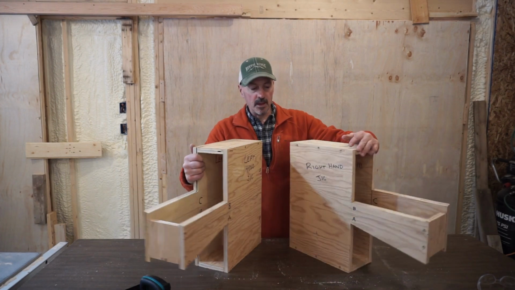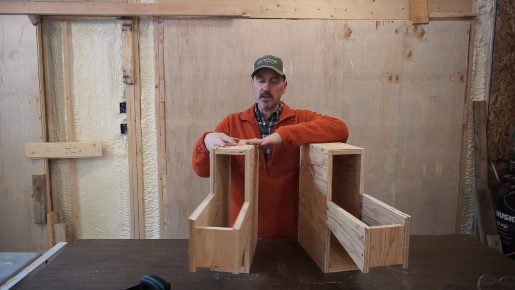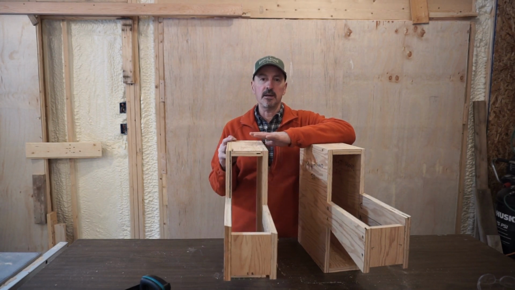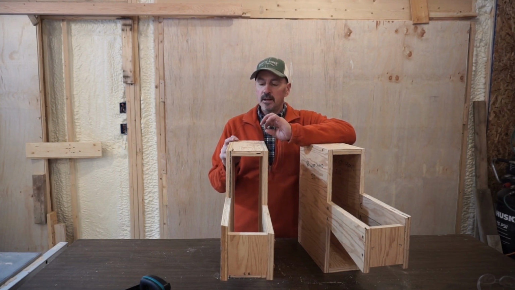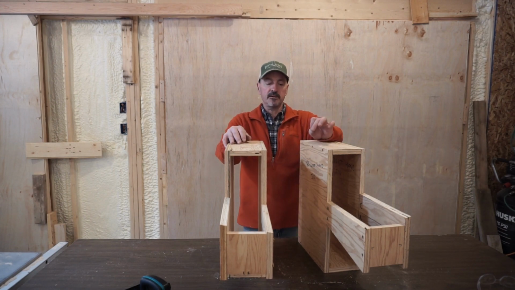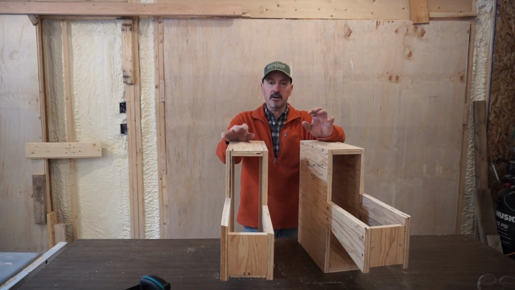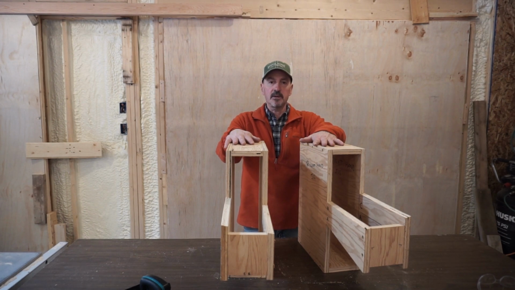So again, these jigs are custom for a certain size log and gap. If you decide you're going to build a log cabin, decide what size logs you have available to you, and decide how you're going to have those milled, what thickness, what height, and the gap distance between each log. And when you order your plans, specify those dimensions, and I'll customize your jig plans for you, so you'll have tailor-made jigs specifically for your project.